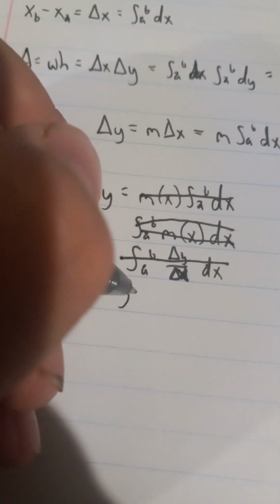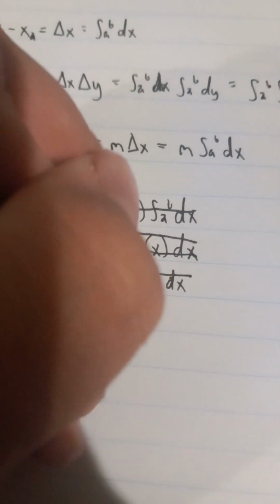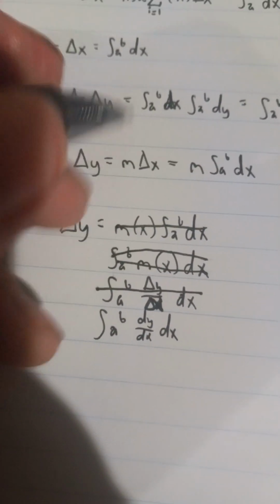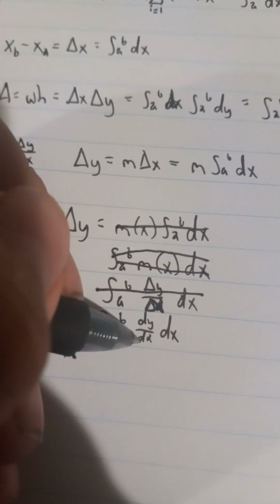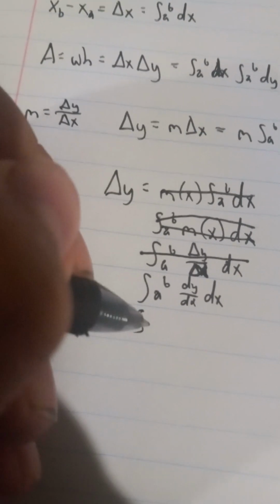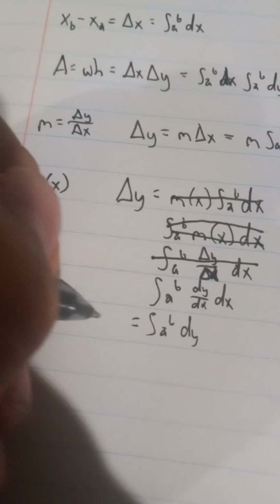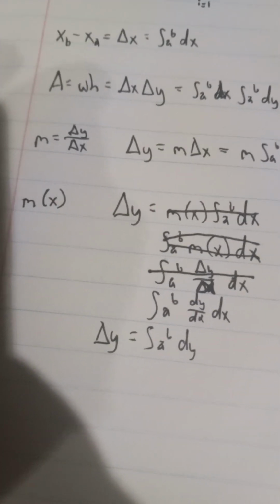And so maybe we could think of this function over here, we could say, what's the integral from a to b of dy over dx times dx? Oh, look at that. Now this dx right here will cancel out the dx in that denominator, which would just leave us with the integral from a to b of dy, which is, in fact, delta y.